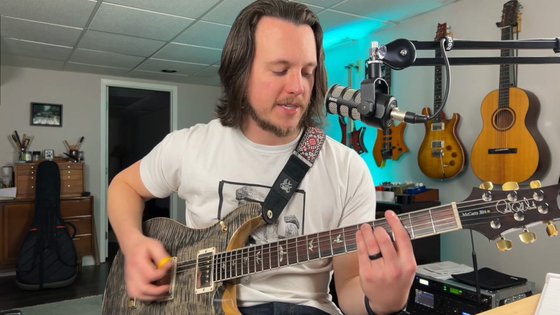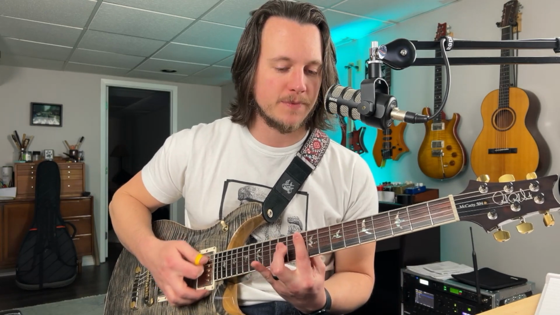Now here's something really cool that happens when we just break down these 2 shapes. Let's do some quick math on triads and how they would appear on the guitar. If triads are 3-note voicings, we would then have 3 inversions of that chord voicing: root position, first inversion, second inversion.